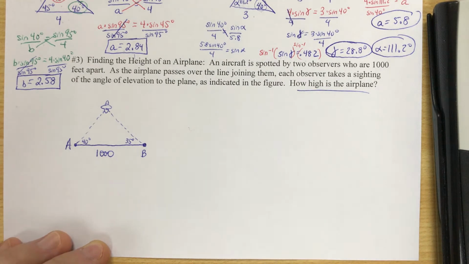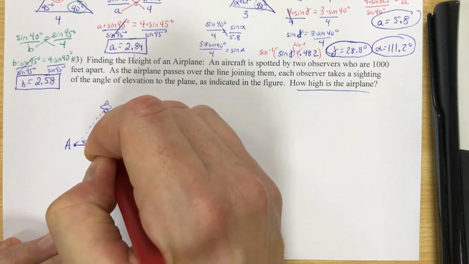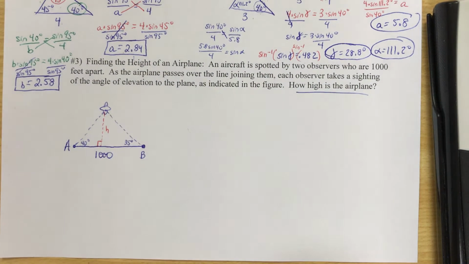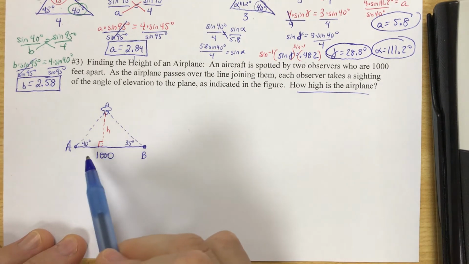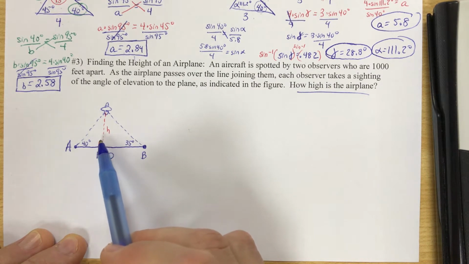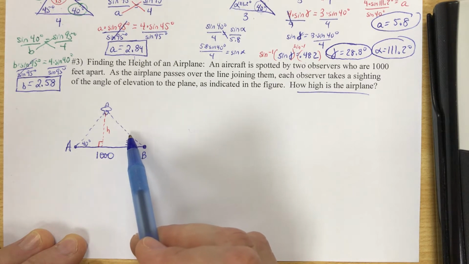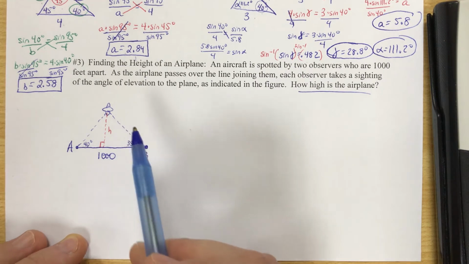Now when we talk about height, first of all, height is always going to be a perpendicular. Okay, so that's what we want to find. Now there's actually 2 ways you can solve this. You can do SOHCAHTOA. I will show you SOHCAHTOA in a moment, but that's actually not going to be the easy way to do this. SOHCAHTOA would be really nice if we knew this length or if we knew this length. The problem is we don't know either one of those at this point.